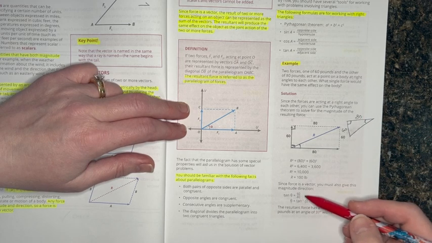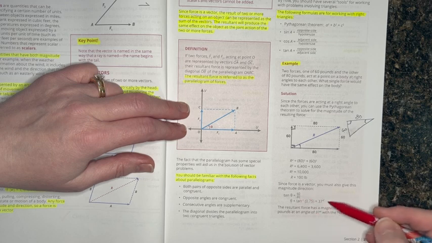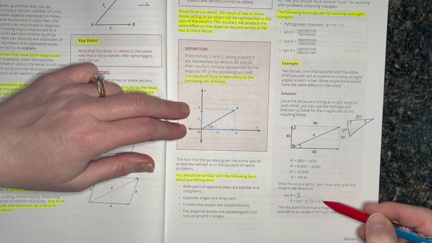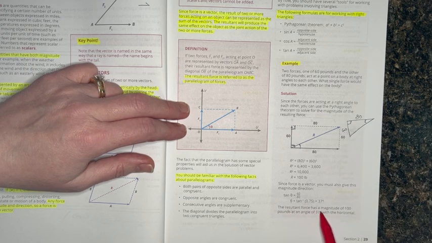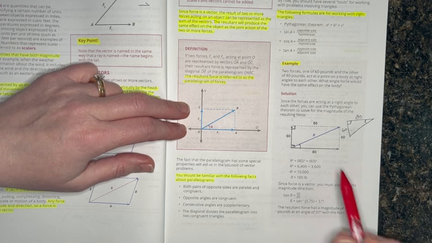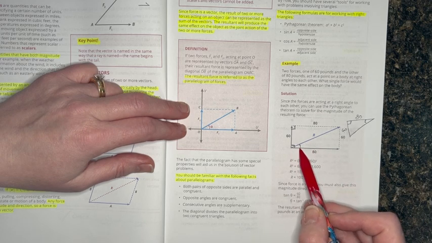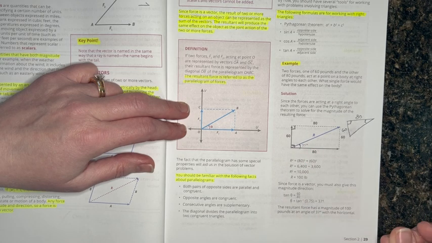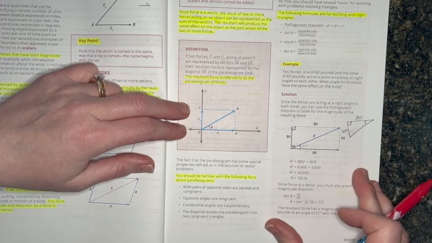They made that into a fraction and then took the inverse, the tangent to the -1, right, and got that it's 37 degrees. So the resulting force has a magnitude of 100 pounds at an angle of 37 degrees with the horizontal. So up from the horizontal, this is 37 degrees. All right, and we could figure out the rest fairly easily if we were asked to do so. So that's our first example.